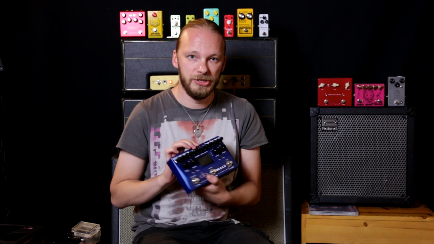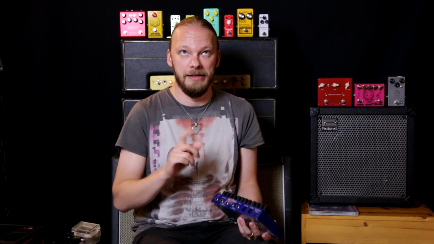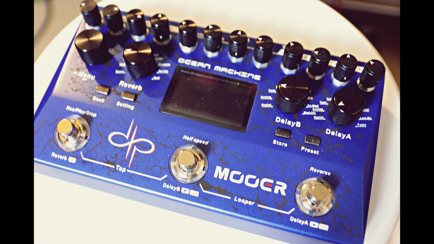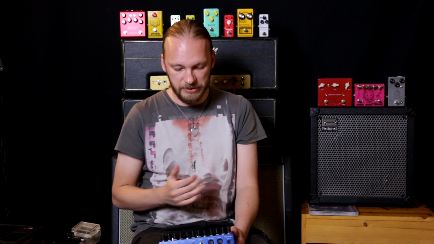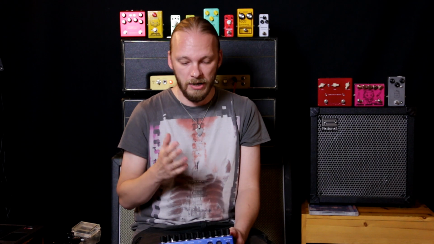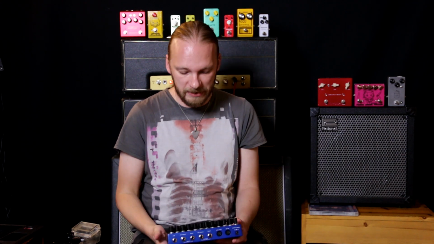Okay, so today I'm taking a look at the Mooer Ocean Machine. Here it is, and here's a picture of it. Now, it has a ton of different features. It has 2 delays and a reverb, and you can select the type of delay, both in delay A and delay B, and the type of reverb in the reverb section. And you can have one on at a time, or all 3, or just 2. And you can program the thing. Hey, this is packed with features.